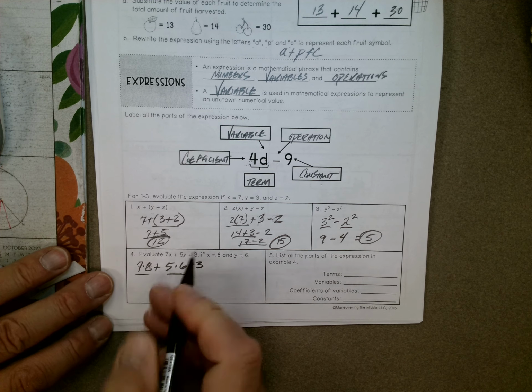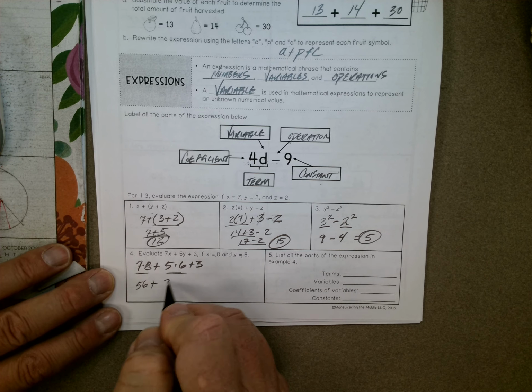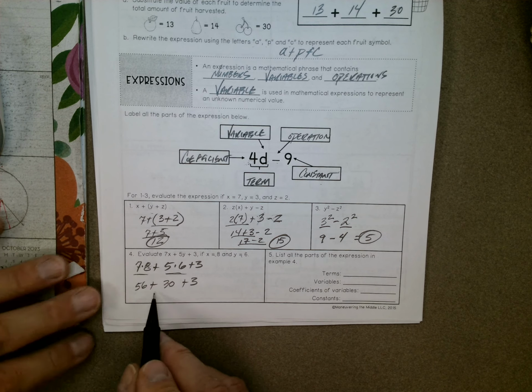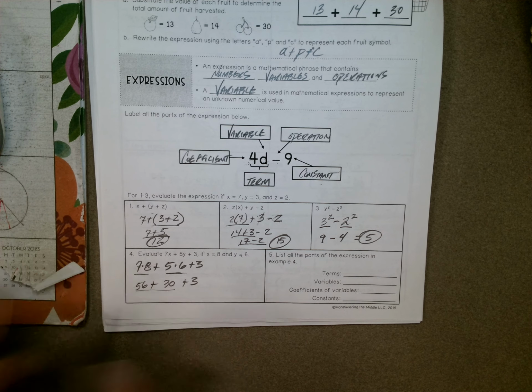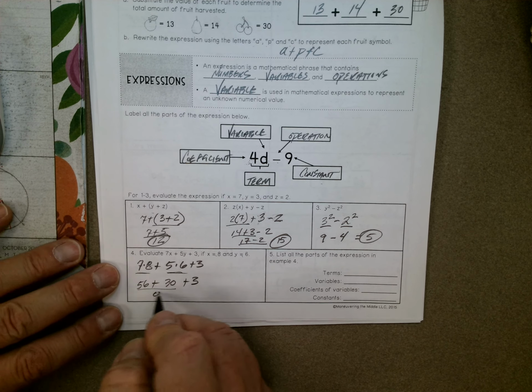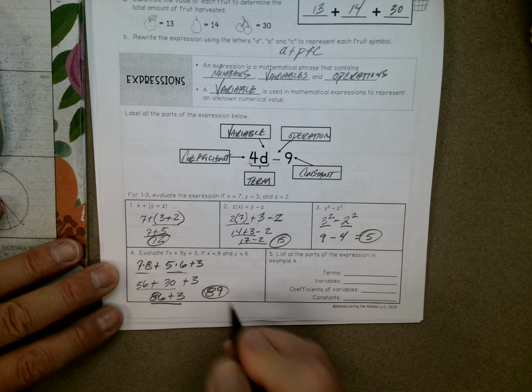Separated by an addition sign. So this is 56 plus 5 times 6 is 30 plus 3. Now, the commutative property says I can add in any order I want, but it's easiest just to go left to right here, right? 56 plus 30 is 86 plus 3 is 89.